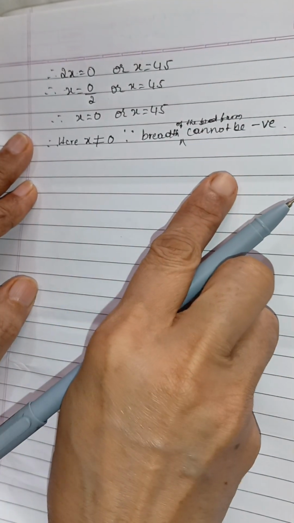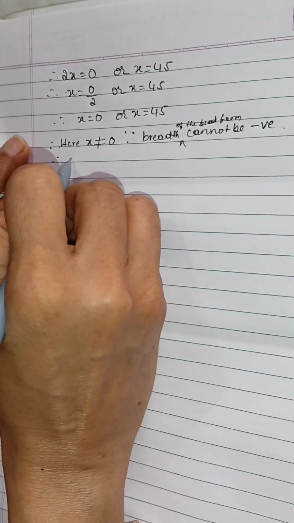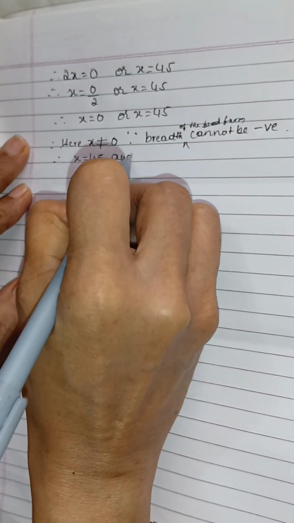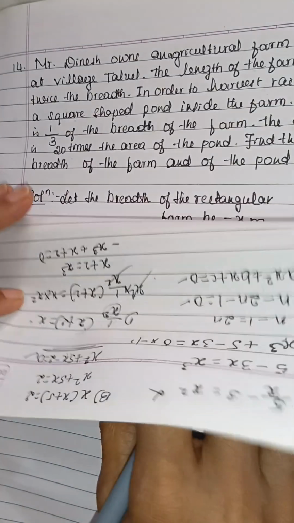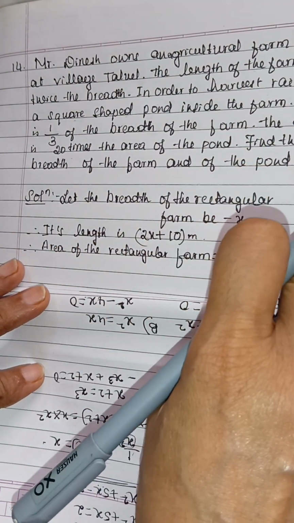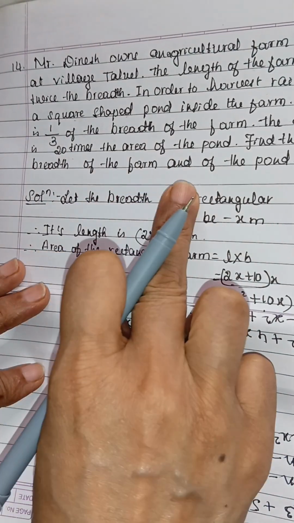Breadth of the farm cannot be negative. Therefore, x is 45. They asked to find the length and breadth of the farm and the pond.